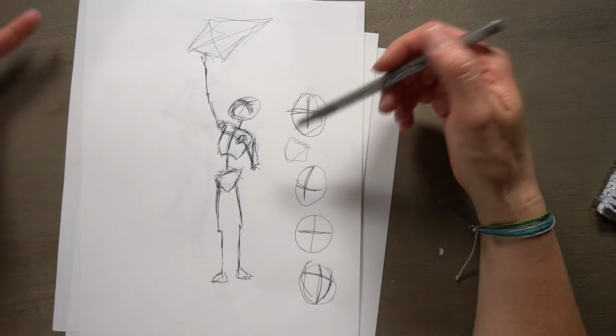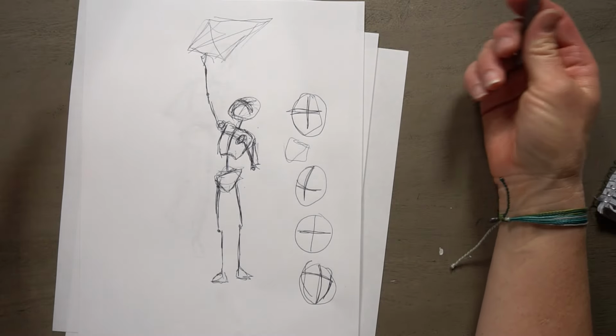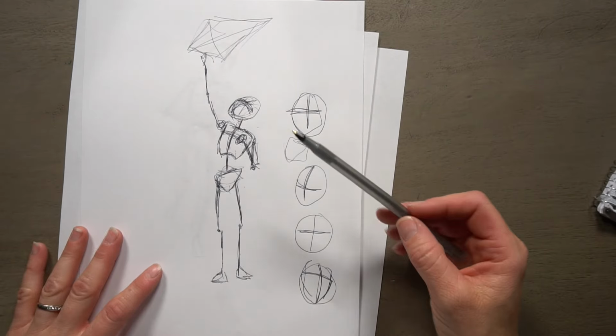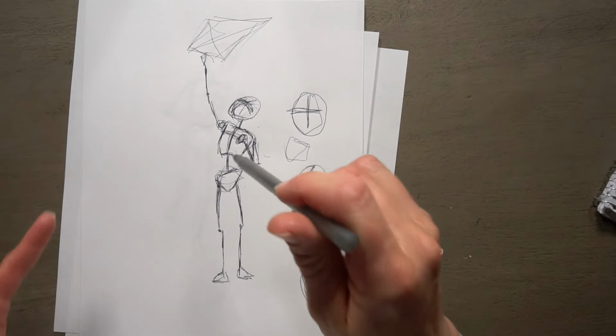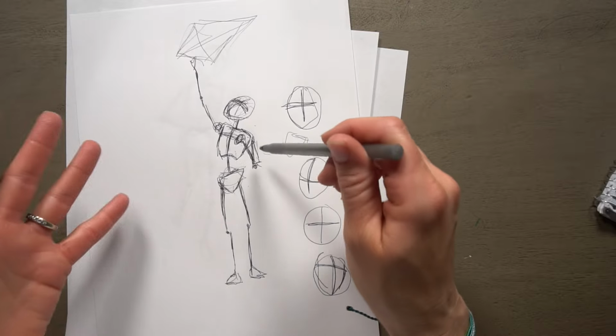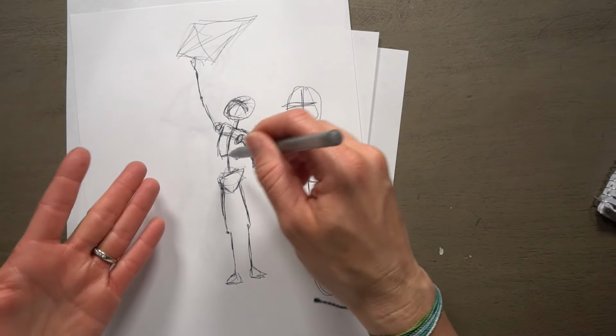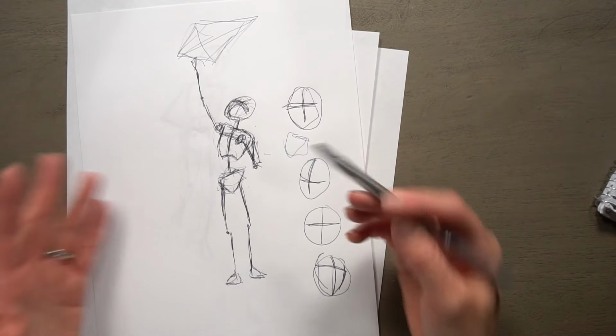These just shouldn't take too much time. These aren't gesture drawings, so they're not the really quick ones, but I like to start with this before the gesture drawings because I feel like it's helpful. Because when you're drawing so fast, it's helpful to know about these forms that are underneath.